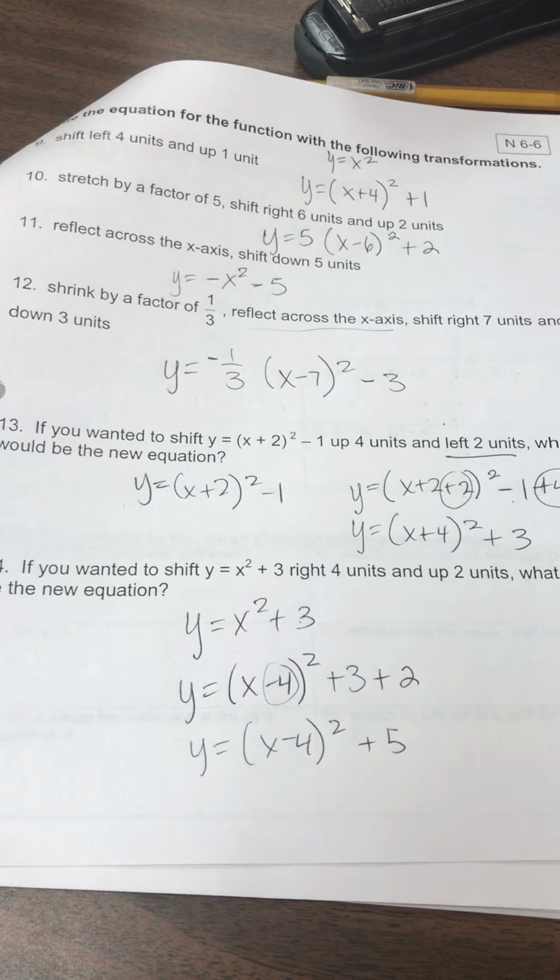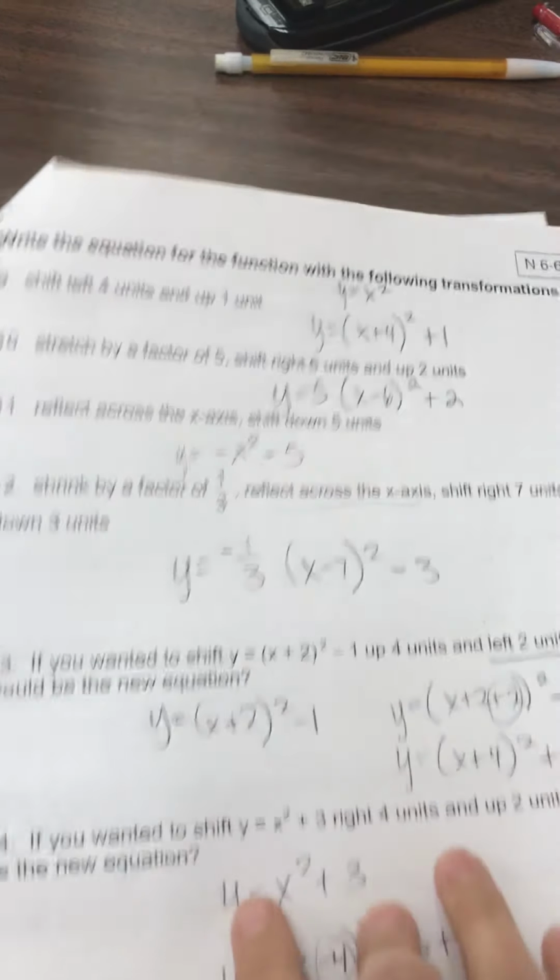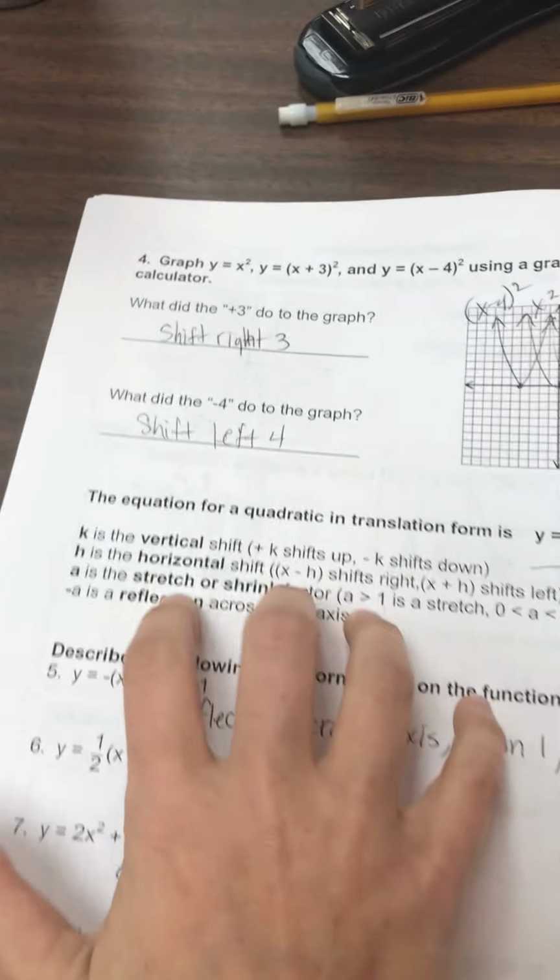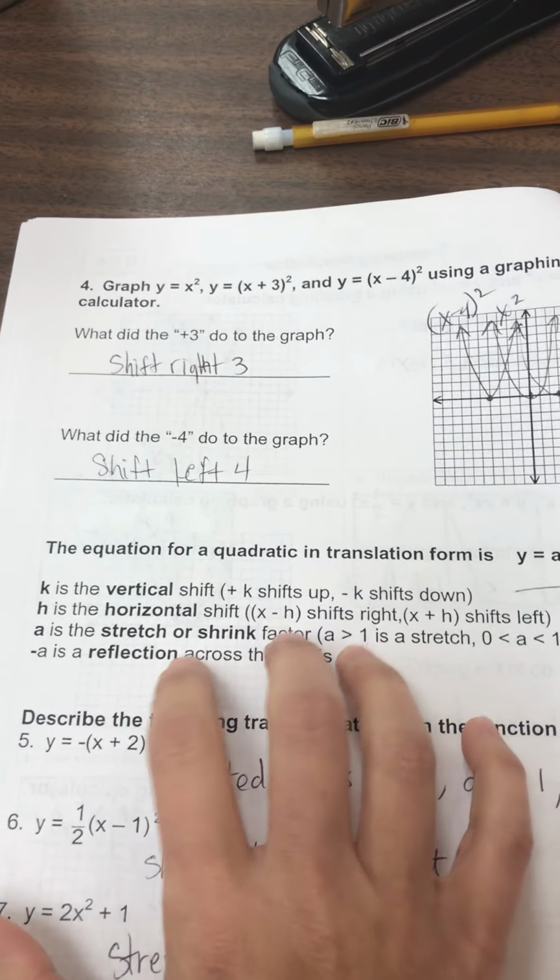Alright, so rewatch the video if you don't understand. It's basically using the formulas that they've given you over here. Refer to this. Okay, this is what you need to be studying.